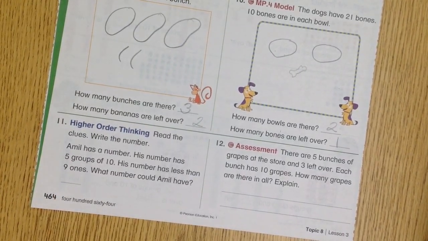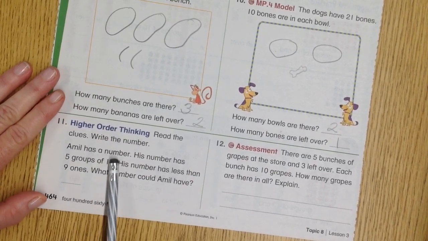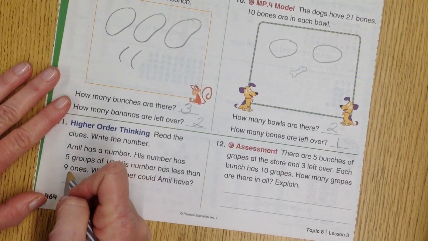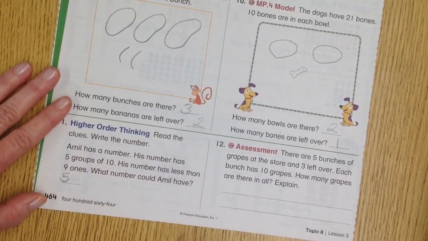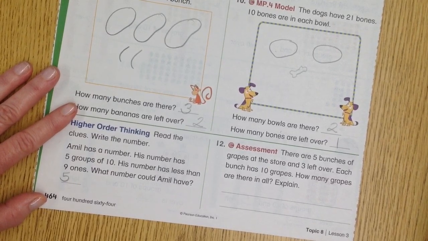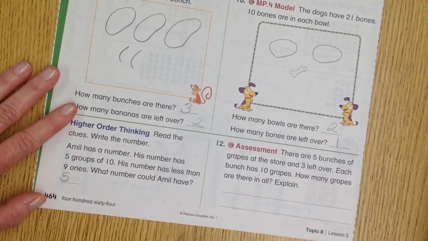Number 11 says, read the clues. Write the number. Oh, I like these when they have clues. Emil has a number. His number has 5 groups of 10. So that's going to be 50-something. His number has less than 9 ones. What number could Emil have?